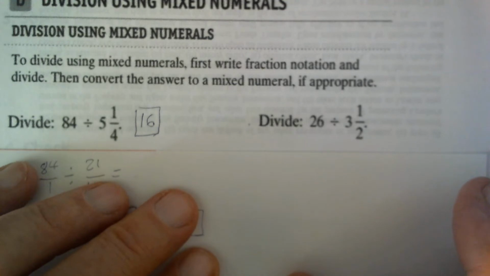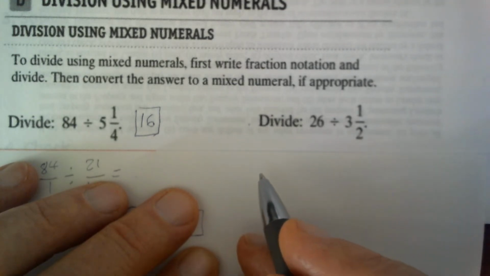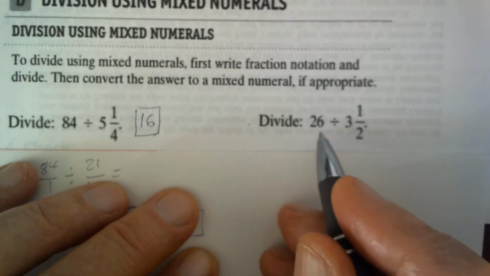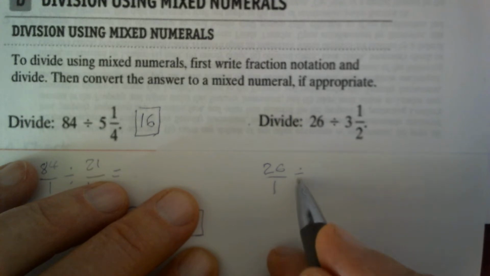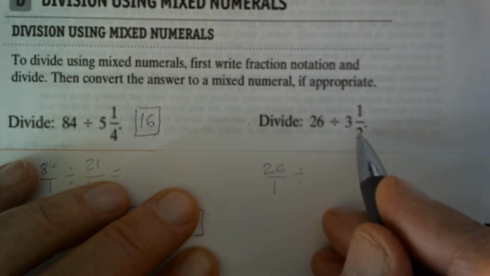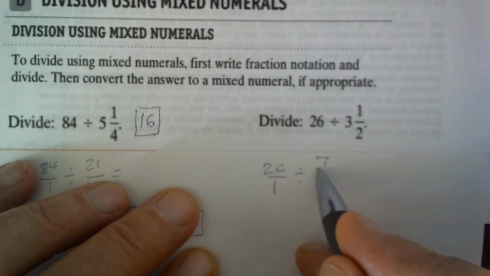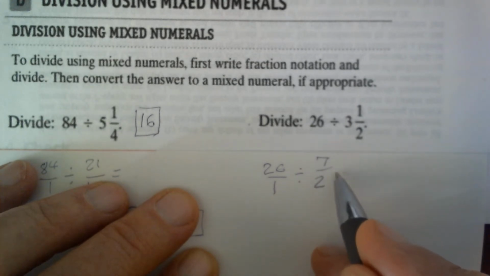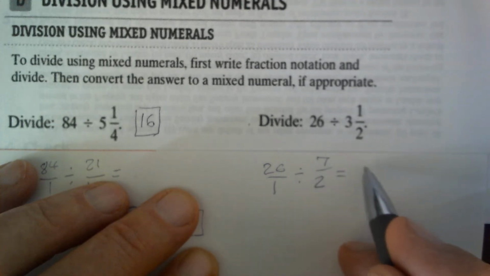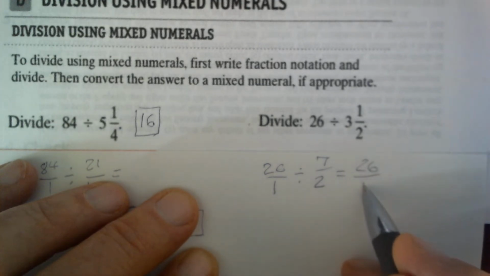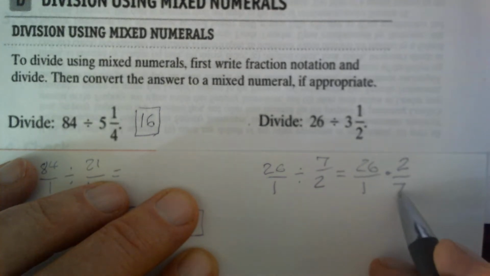The next exercise is very similar. 26 divided by 3 1/2. In other words, we convert 26 to a fraction. 26 divided by 1 divided by, and this becomes a fraction. 3 times 2 is 6 plus 1 is 7/2. And so now we multiply by the reciprocal of the second fraction. That's 26 divided by 1 times 2 divided by 7.